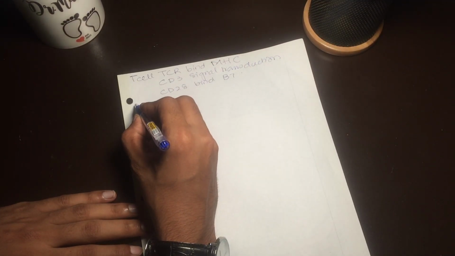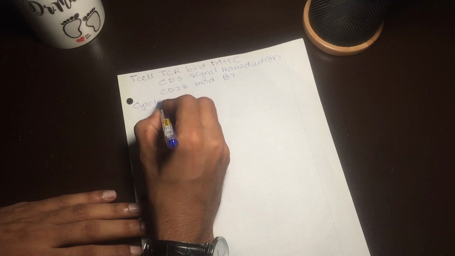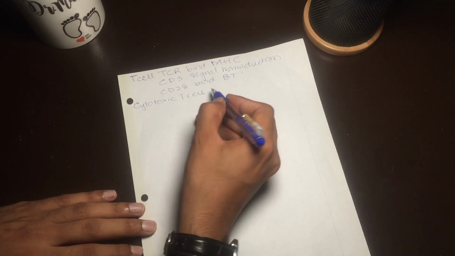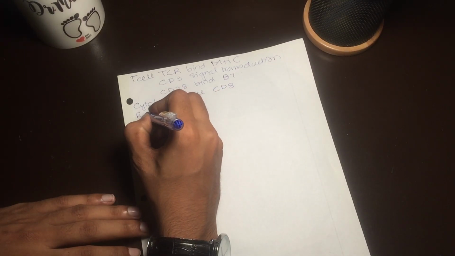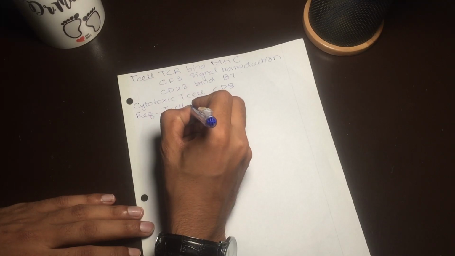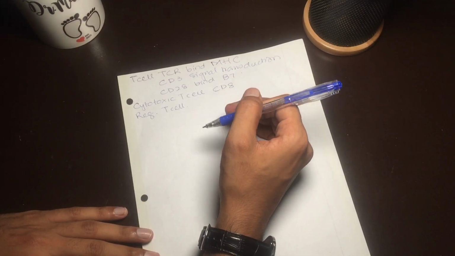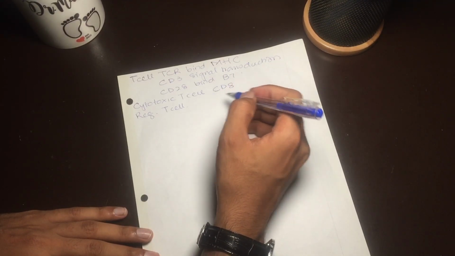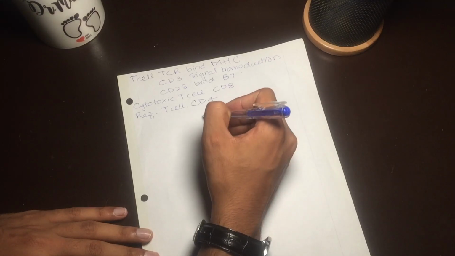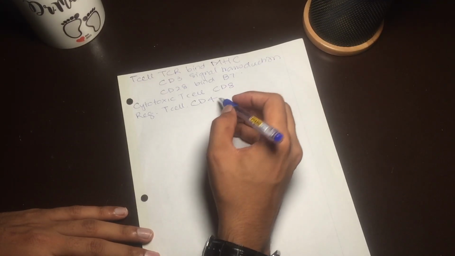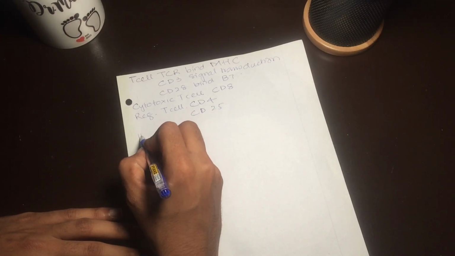Next, we describe the cytotoxic T cell, which has the CD8 receptor. Then we have the regulatory T cell. Regulatory T cell is the successor, or the byproduct, of T helper cell. So regulatory T cell obviously has CD4 because it is derived from T helper cell, and then it has CD25.